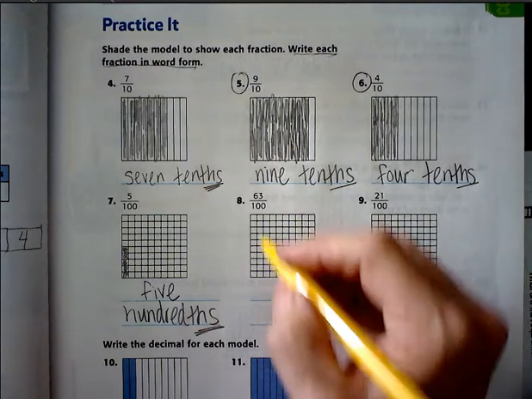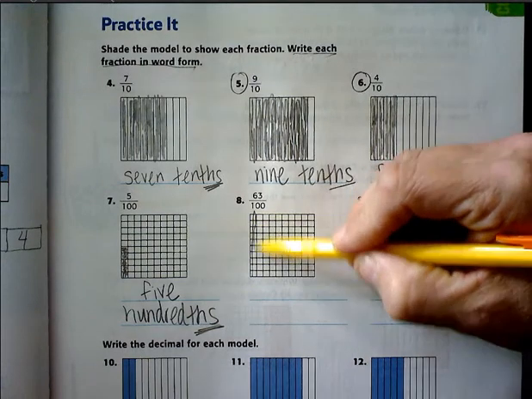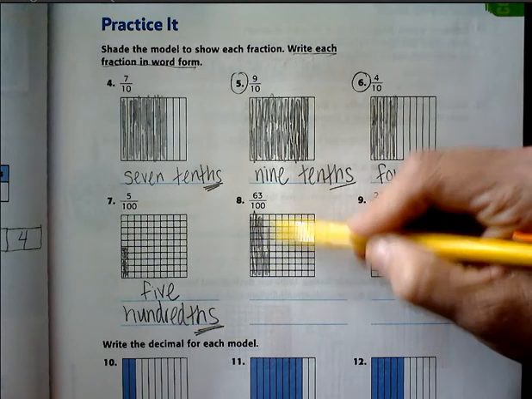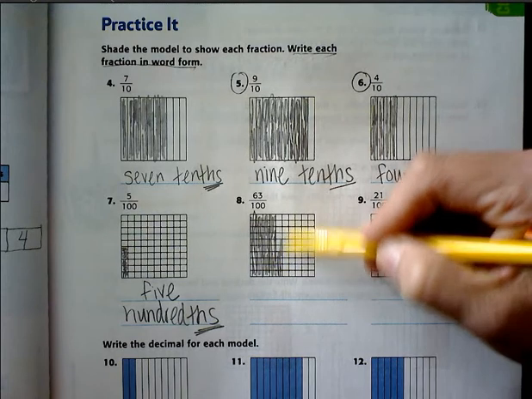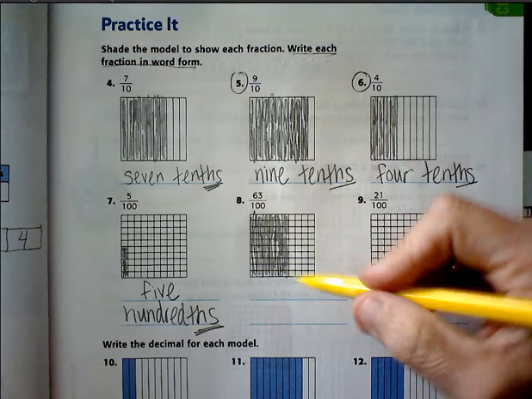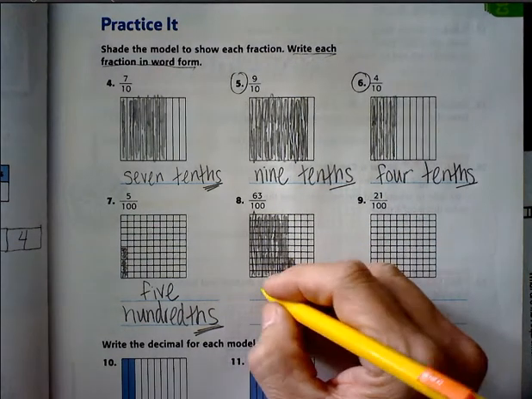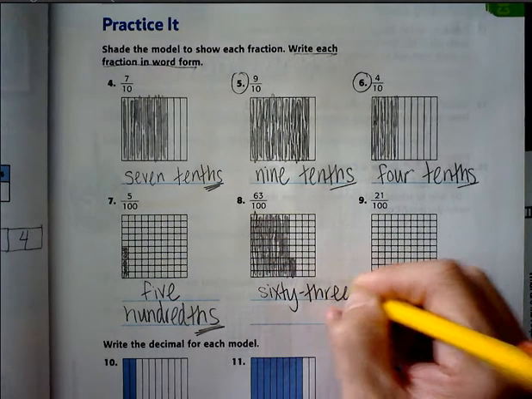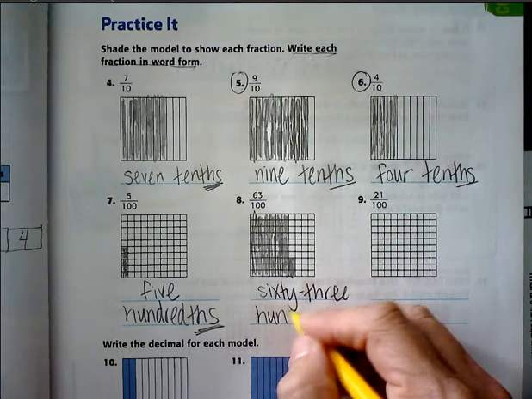We're going to shade 63 of them. So that's going to be 10. This is going to be 20. This is going to be 30, 40, 50, 60, and then now I need just 3. And this, when we write it out, is going to be 63, our top number. We just write it out as it is, and the bottom is out of 100, so it's hundredths.